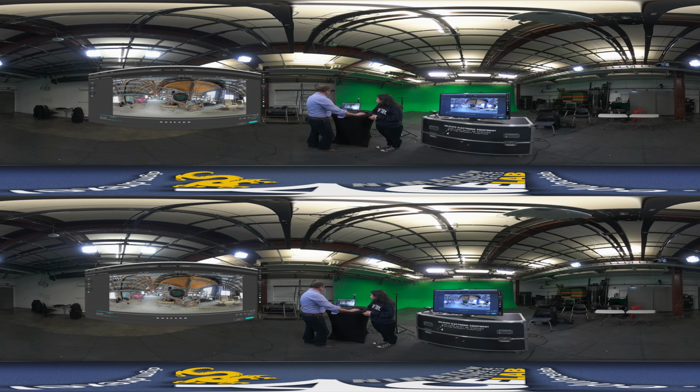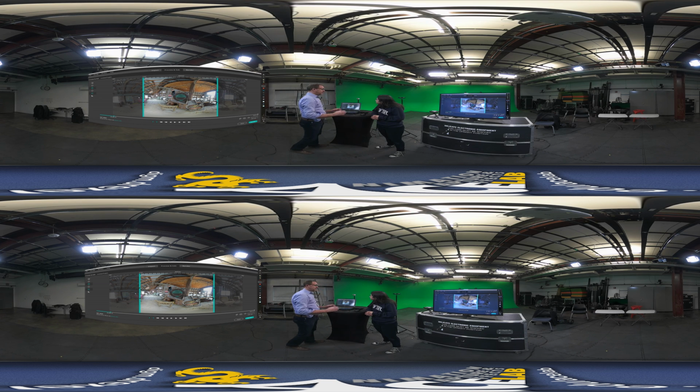That's really cool. This third icon down here is something that we call cut field of view. This allows me to choose, let's say for example, I only wanted to render a 180-degree field of view, right?